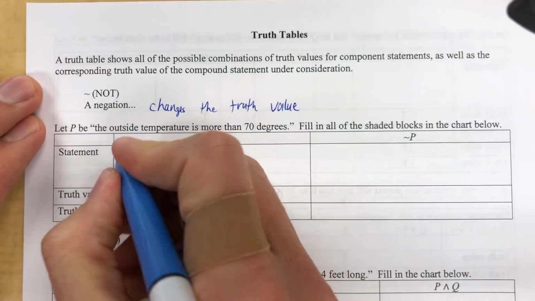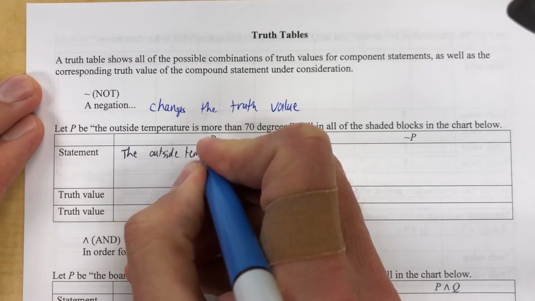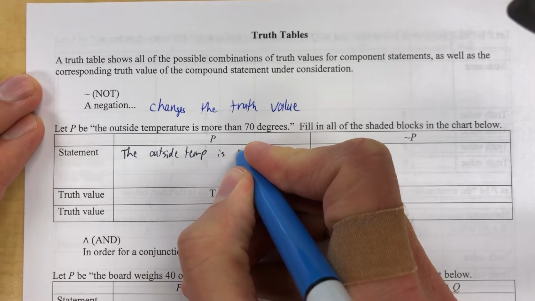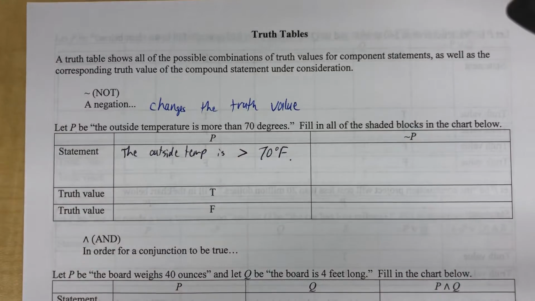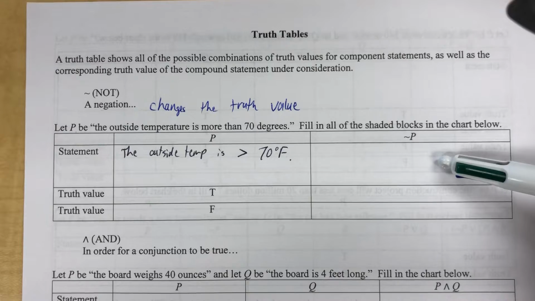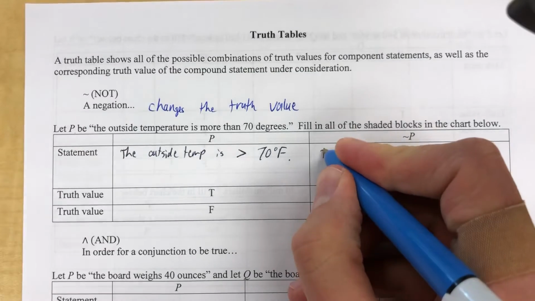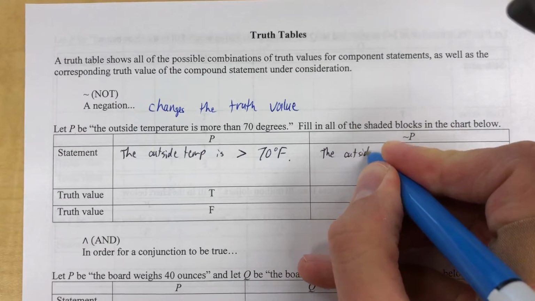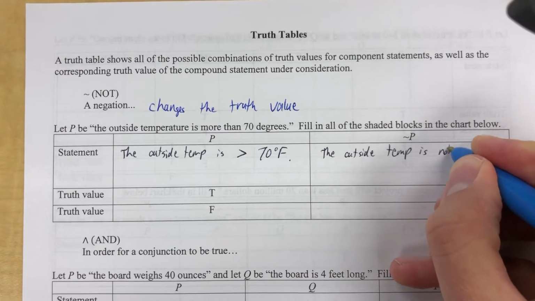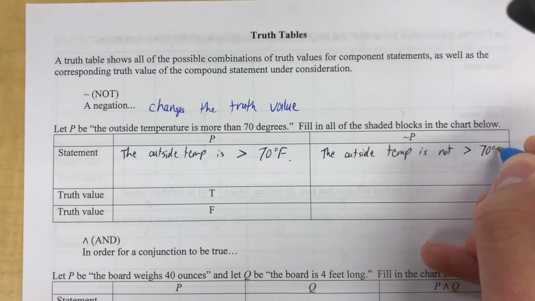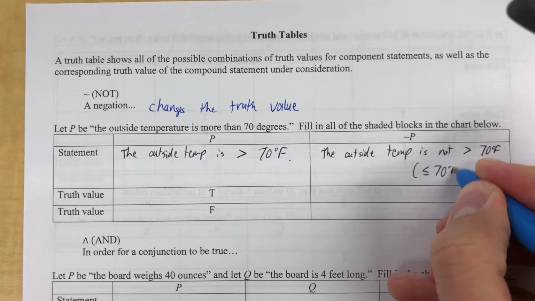So the statement is the outside temperature, I'll call it temp, is more than 70 degrees. We're assuming it's Fahrenheit there. I'm abbreviating quite a bit. And then if I want to do the opposite of that, then I would say the outside temperature is not more than 70 degrees. So I could write that. The outside temp is not greater than 70 degrees Fahrenheit. Now, if you want to get technical about it, and I'm just going to put this in parentheses, it is less than or equal to 70 degrees Fahrenheit.